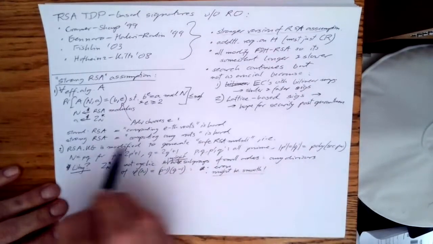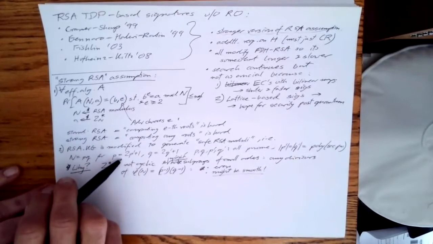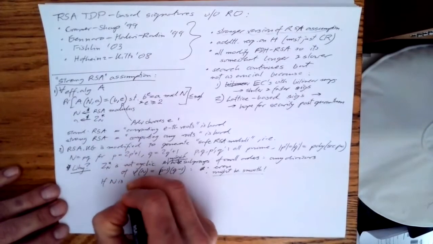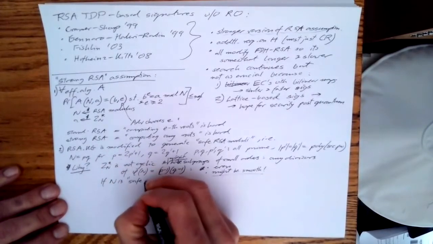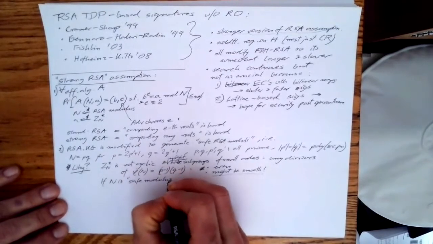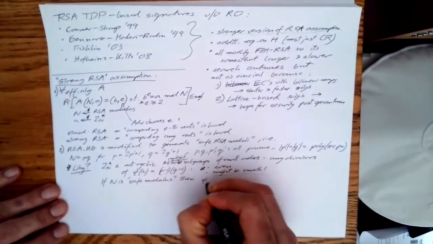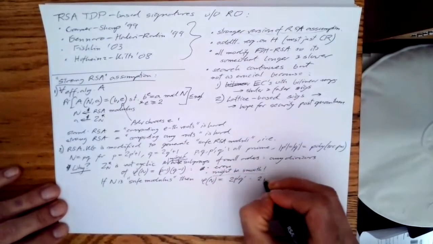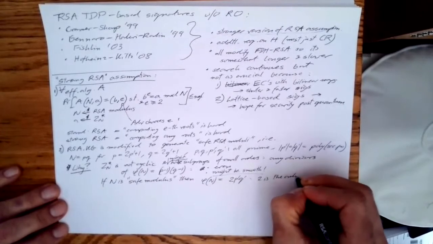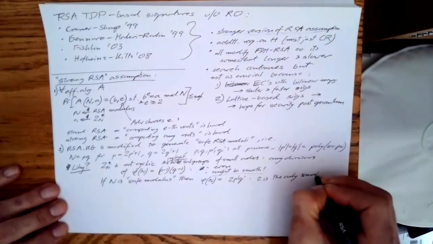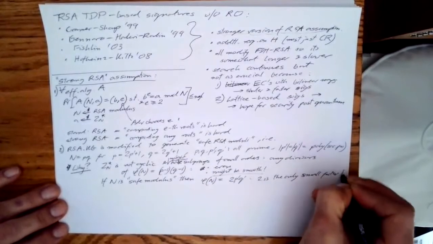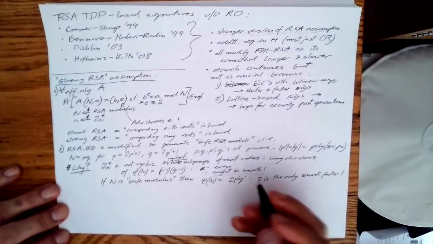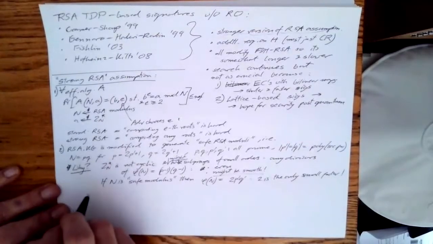And if you set them this way, then, because if N is a safe modulus, then phi of N is 2 P prime Q prime. So 2 is the only small factor. Okay. The other factors are P prime and Q prime, and if you find them, then you factor N.